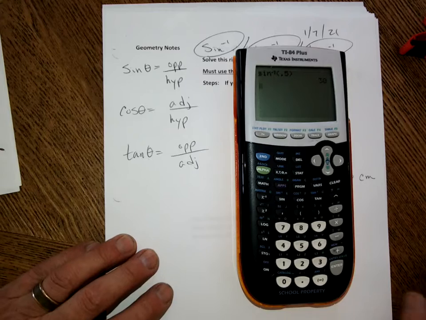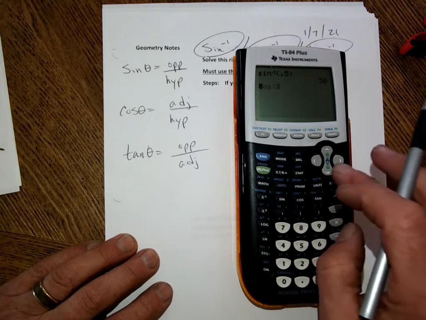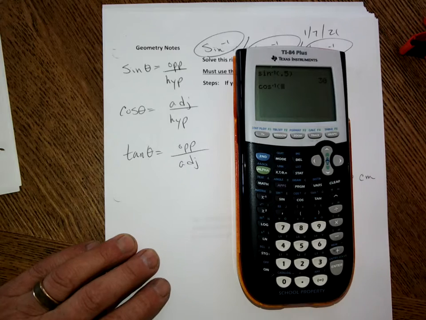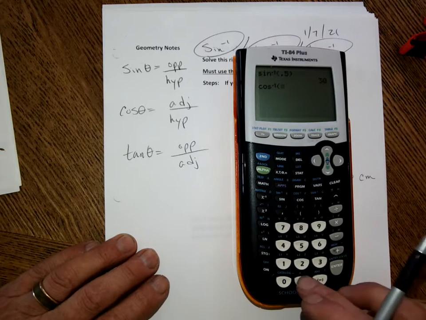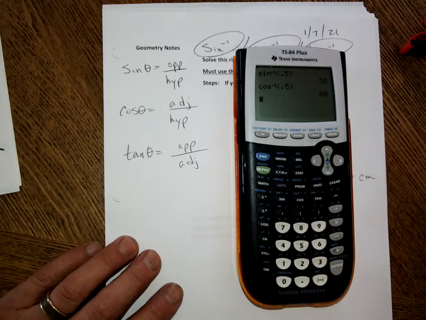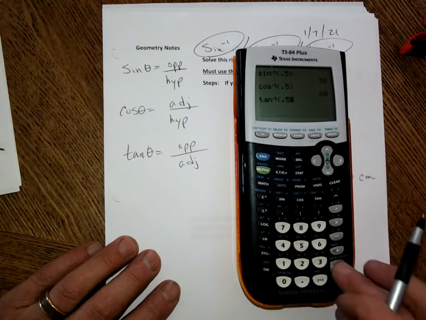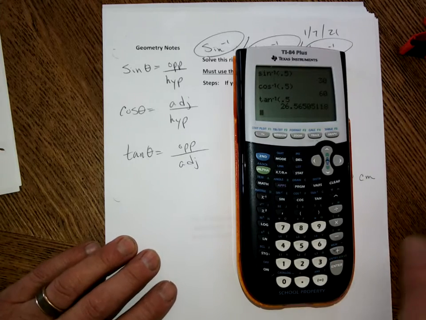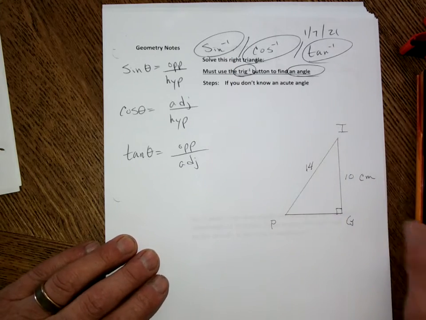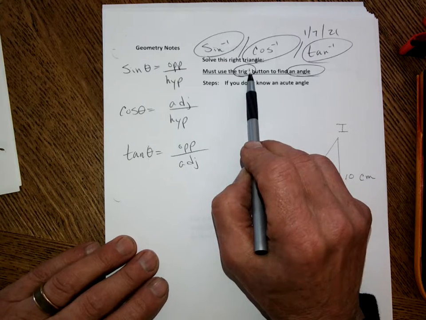30 degrees. If I did cosine inverse, right? And for some of you it might be a second button, inverse of 0.5, I get a 60-degree angle, okay? If I did tangent inverse of, say, 0.5, I get an angle, 26.5. Those are angles, all right? So anytime we need to find an angle, we will use the inverse button, always.